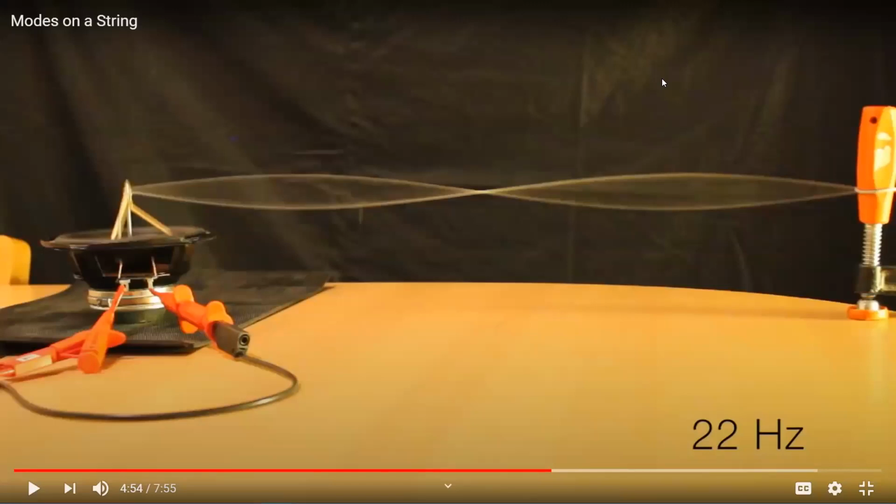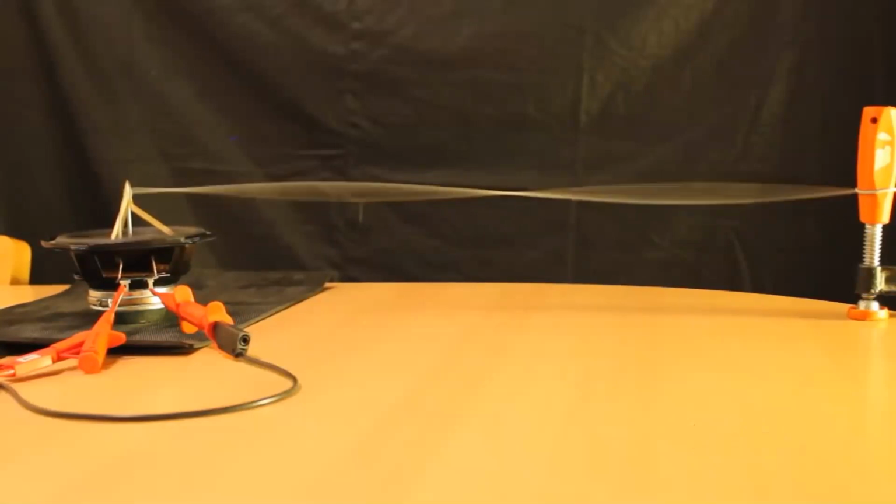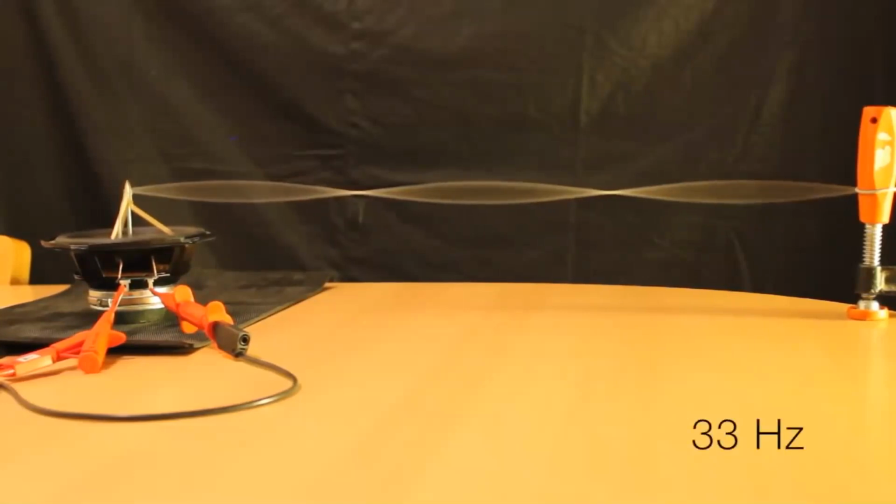Here's a guy in a physics lab classroom who has set up some standing waves with an oscillator and a piece of string. You can see we're in the second harmonic here. You can count 2 antinodes. And we can see what happens if we keep going up in frequency. So this is still 22 hertz, and then we change to something like 25, 26 hertz, and we lose that resonance. Now let's go to 33 hertz, which will be the third mode of vibration.